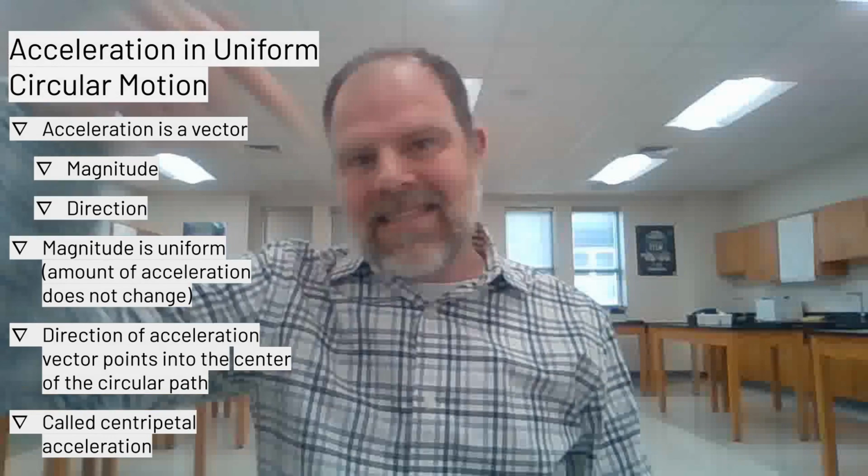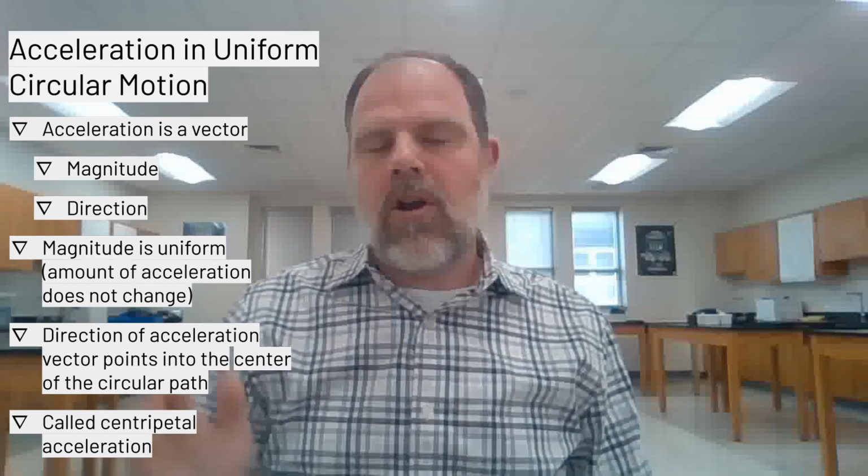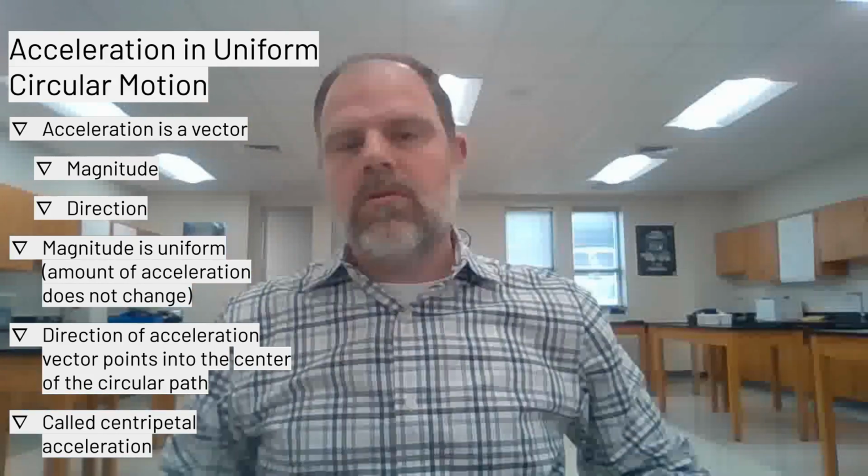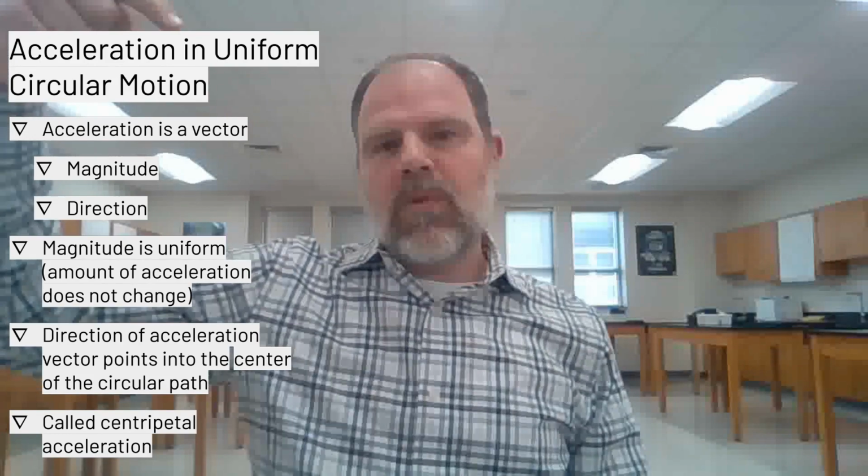If you're talking about circular motion of a car going around a curve, the acceleration vector is pointing into the center of what, if you extended that curve the car was going around into an entire circle, would be the center of that circle. And we call this acceleration centripetal acceleration. So whenever you have circular motion, regardless of whether it's uniform circular motion or just circular motion in general, we call the acceleration centripetal acceleration.